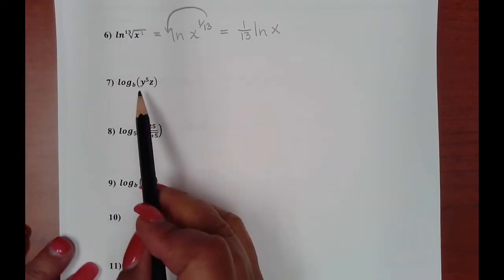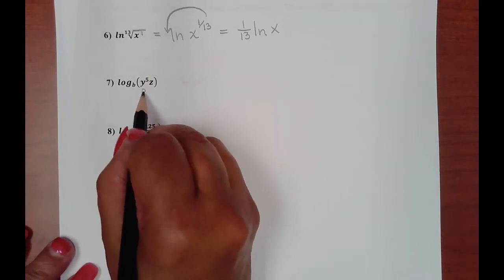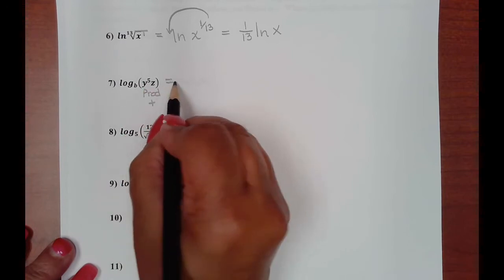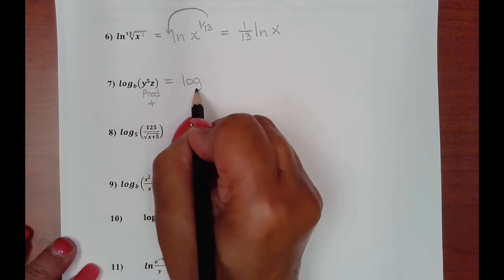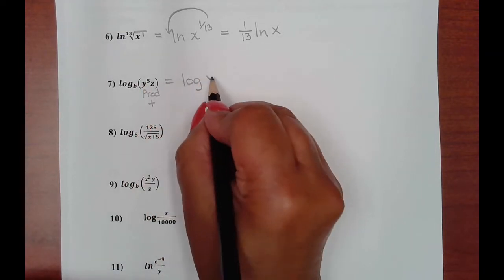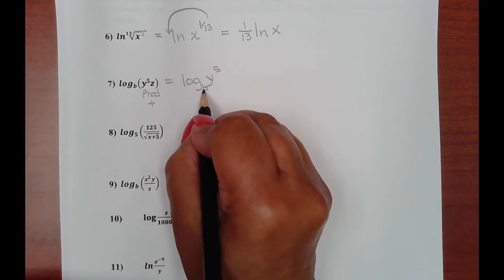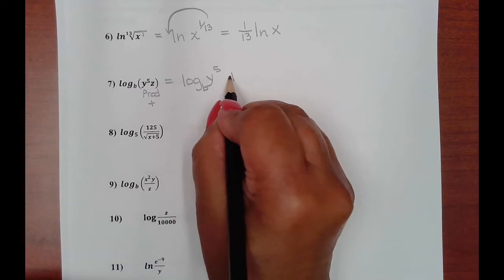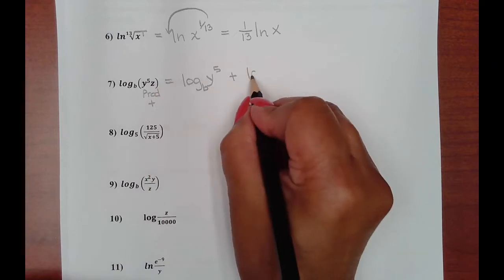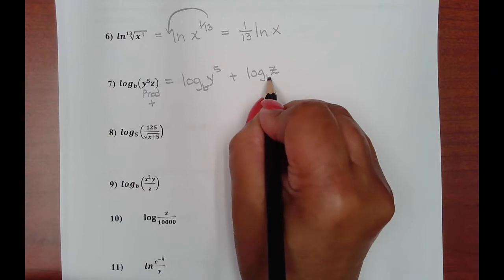In number 7, we're going to be able to apply more than one property, but first we're going to take apart the product with a plus sign. A product is expanded using a plus sign. So here is one factor belonging to the product with that base of b, just as in the original, plus this is the other factor belonging to this product. Base of b.